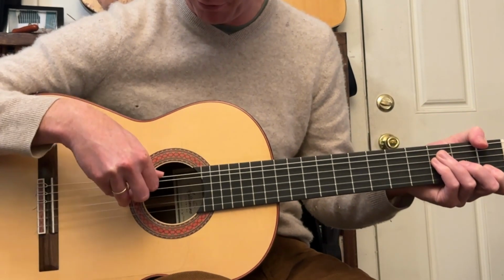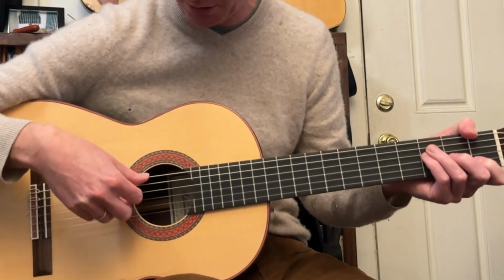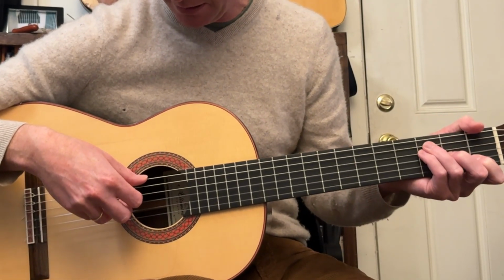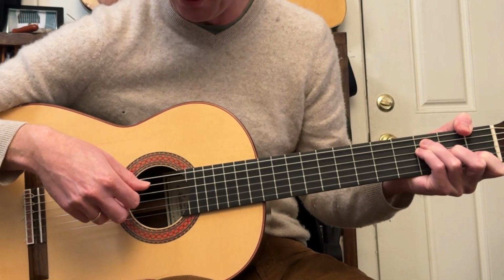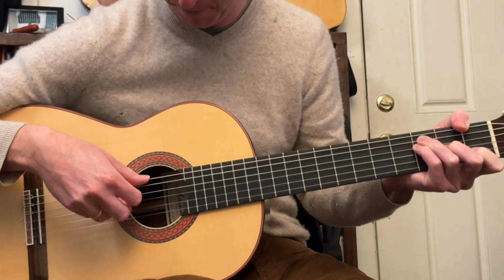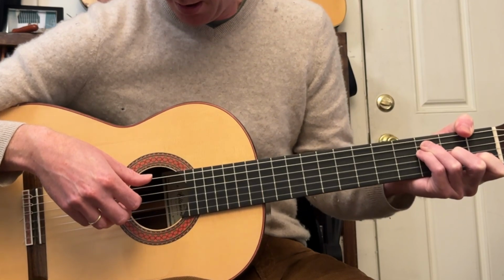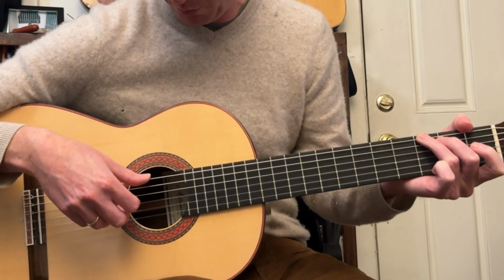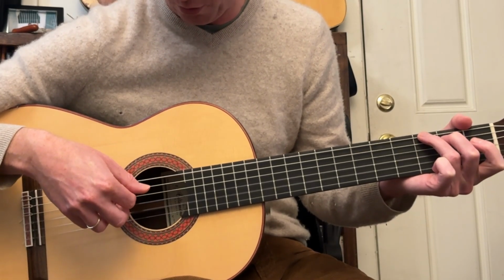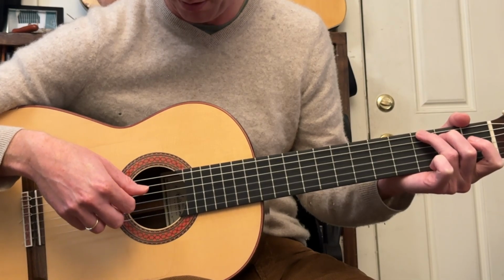So here we have to move our fingers up, so we're hitting the ring finger on that 3rd string. 6th and 3rd string together. 5th, 4th, 3rd, 4th, 5th. Notice I'm whispering the accompaniment notes. G. We hit 6th and 2nd strings together. 4th, 3rd, 2nd, 3rd, 4th. Okay.